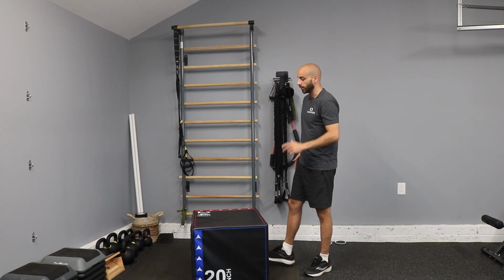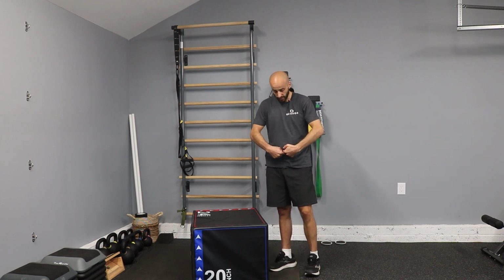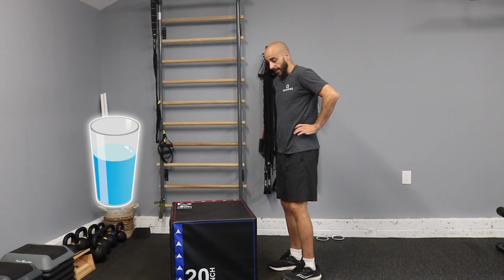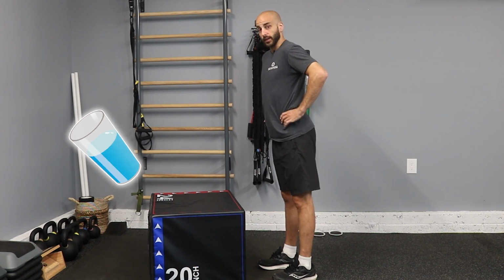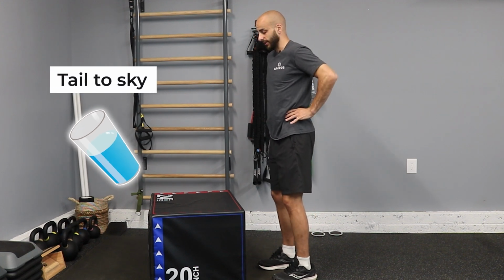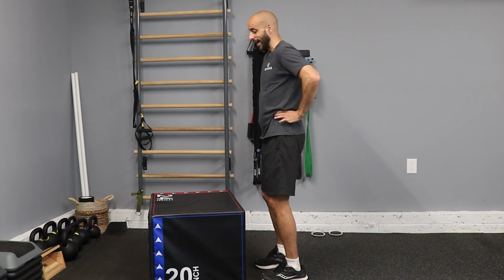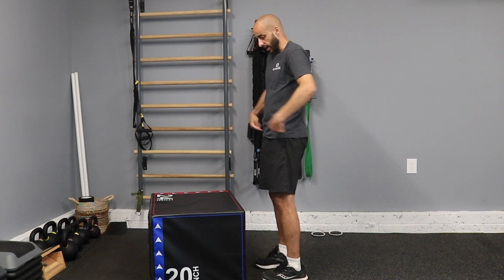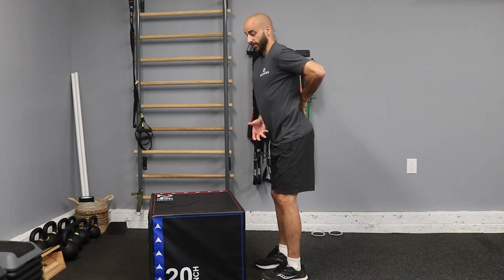So what you want to do is think about the pelvis going into an anterior pelvic tilt versus a posterior pelvic tilt. And the way to do that is you want to think about your pelvis being a cup of water, okay? And from here, you want to spill the water out in front of you. Tip it forward. Get your tail to the ceiling or tail to sky. When you do that, you're going into an anterior pelvic tilt. Now I'm exaggerating it like this to go over the concept here, but you want to think about this as a cup of water. I'm going into an anterior pelvic tilt and I'm dumping it forward.